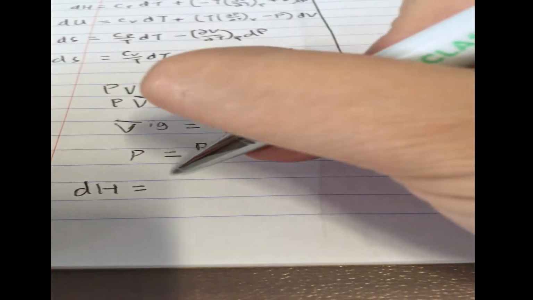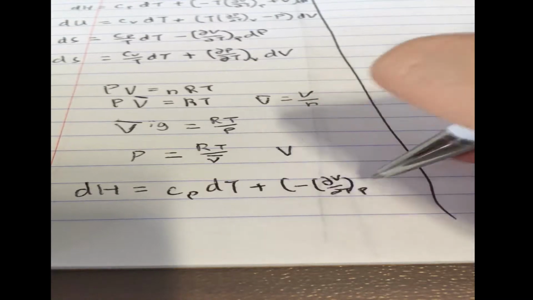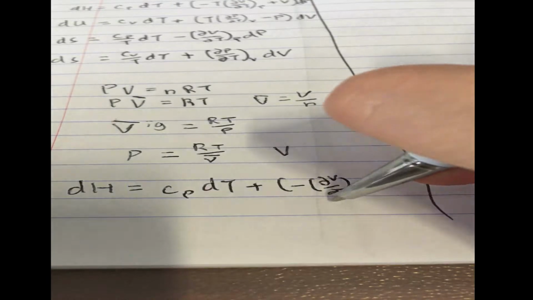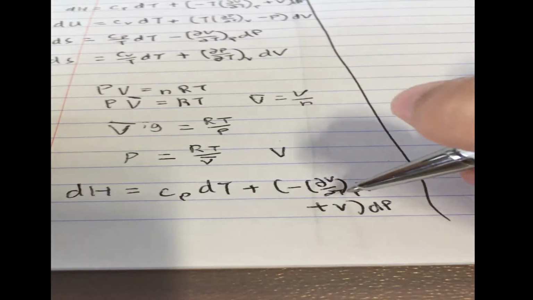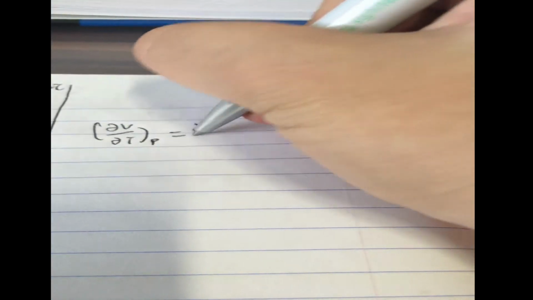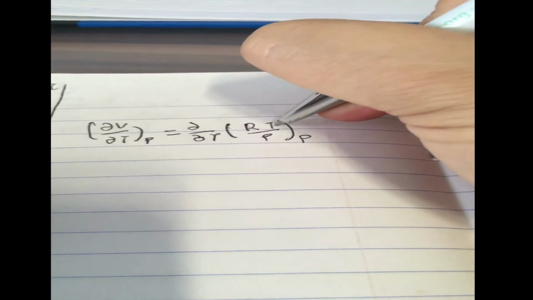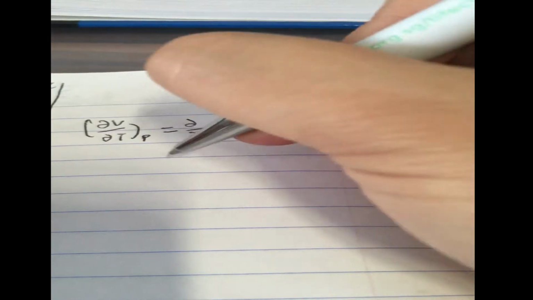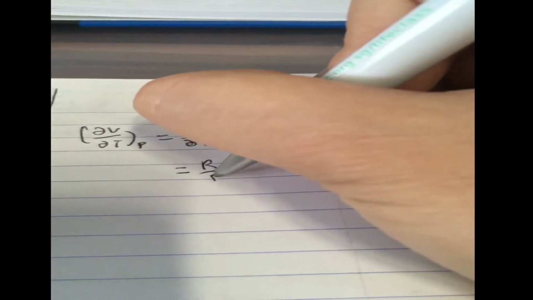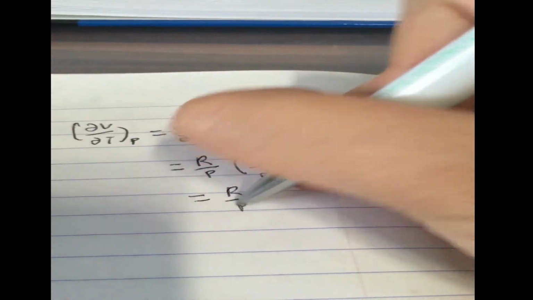dH equals Cp dT plus minus T times del V del T at constant P, plus V dP. So del V del T at constant P is del by del T of V, and V is RT over P. We're differentiating with respect to T, keeping pressure constant. If pressure is constant and R is constant, you can take this part out, and what you're left with inside is just dT over dT, which is just 1.